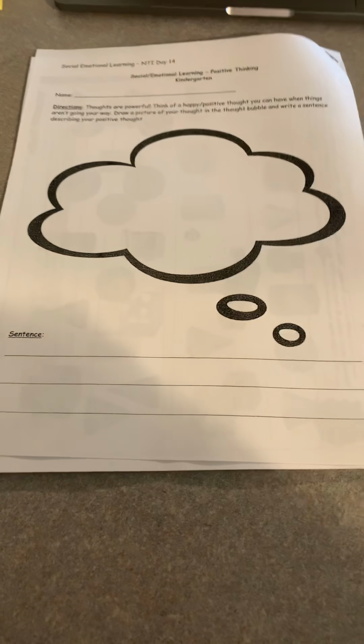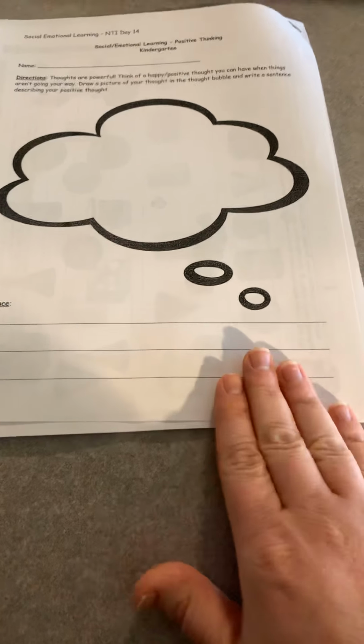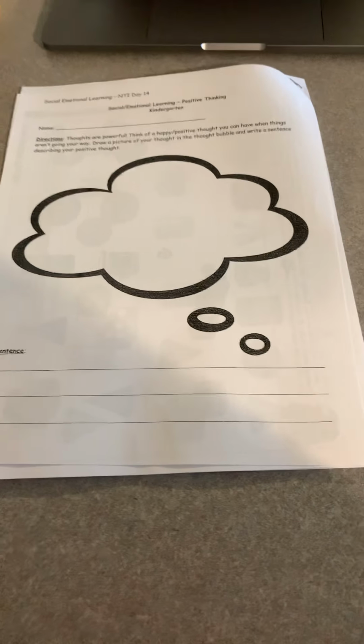You could even write it on a Post-it note and just have them copy it onto this page while you're cooking dinner or doing whatever else you need to do.